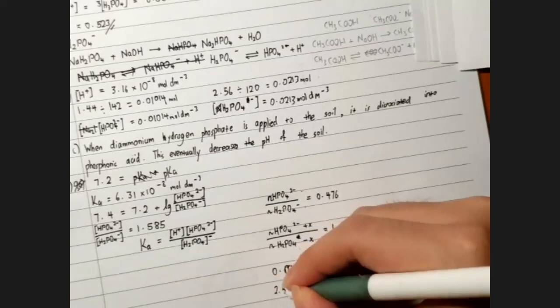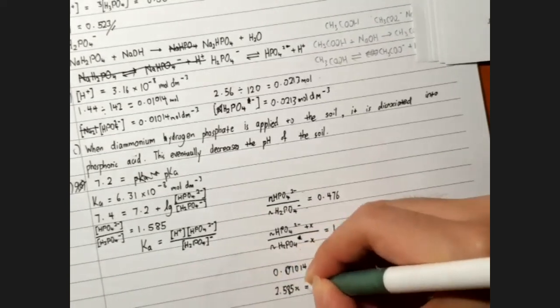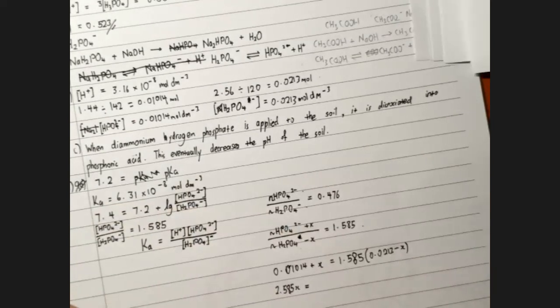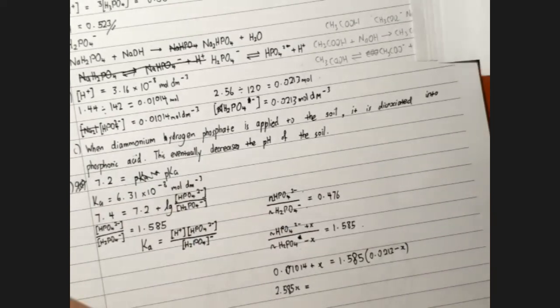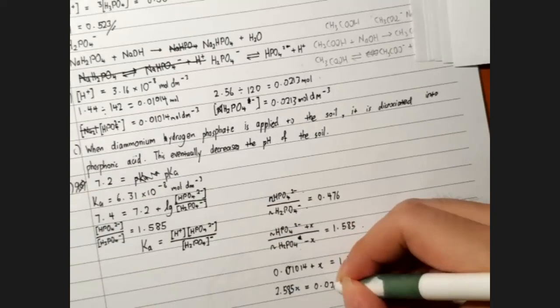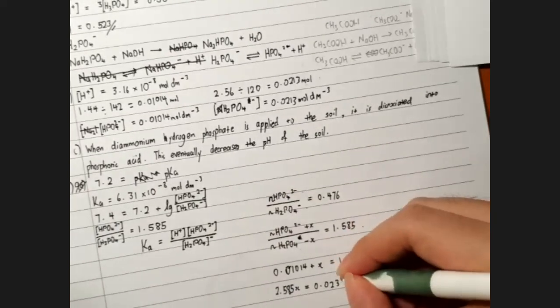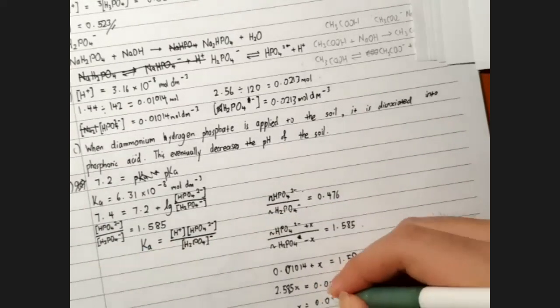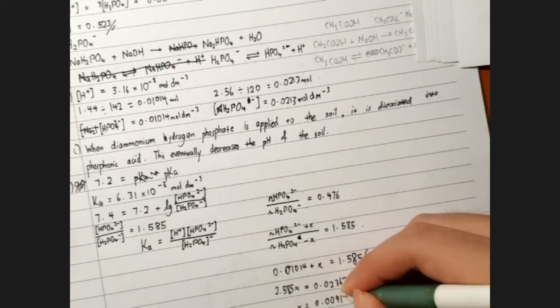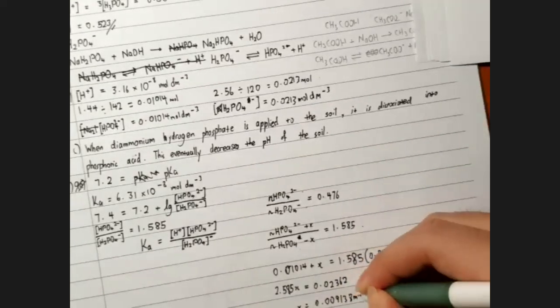So 2.585x will be equal to 1.585 times 0.021 minus 0.01014. 1.0232 whatever. X will be equal to that over 2.585. 0.00913 mole.